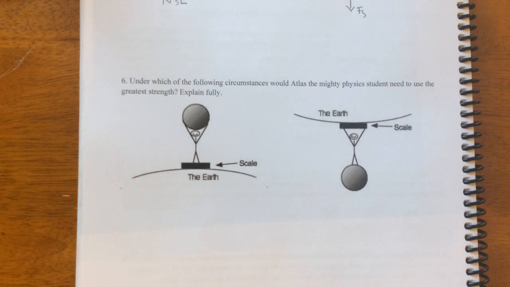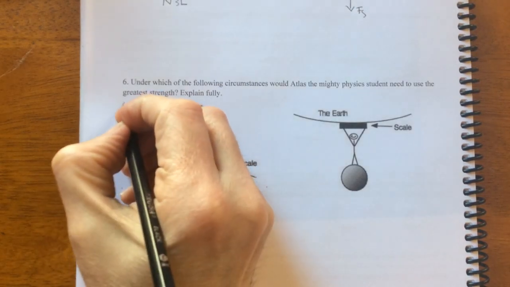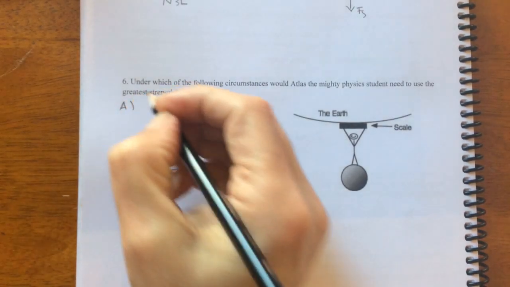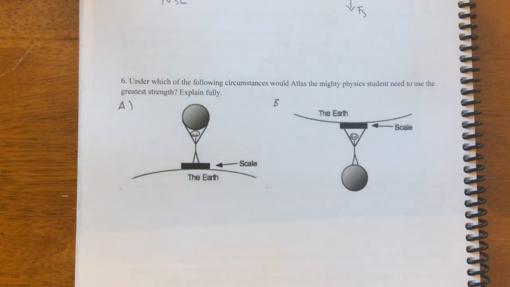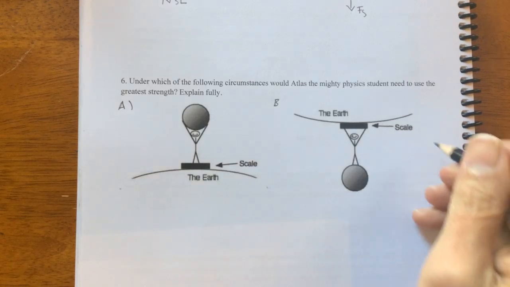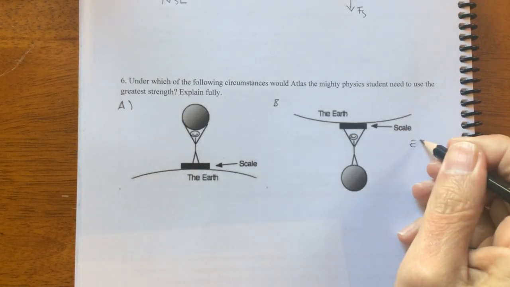And I want you to identify, let's make it easy, let's make it multiple choice. Let's call this case A. Let's call this case B. And is there a third case? Maybe they're equal. I don't know.